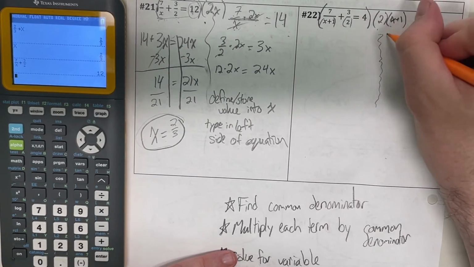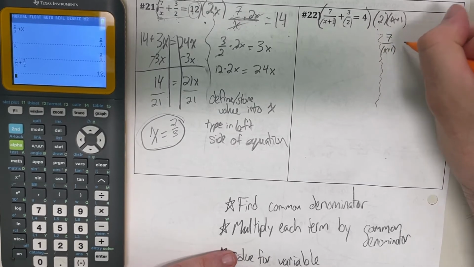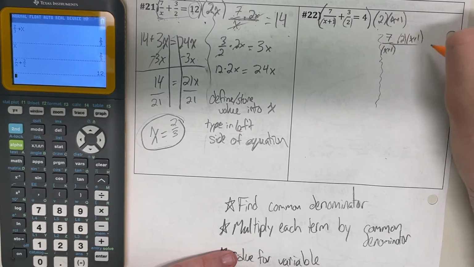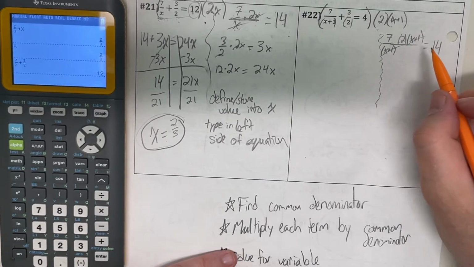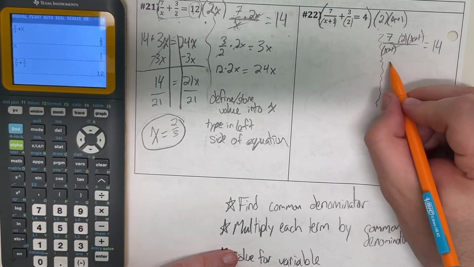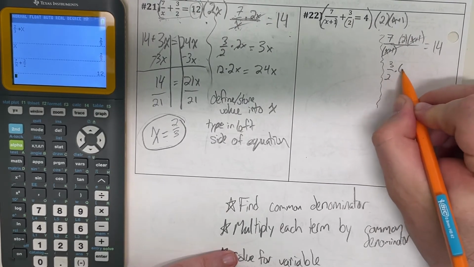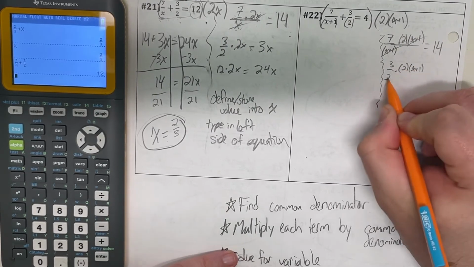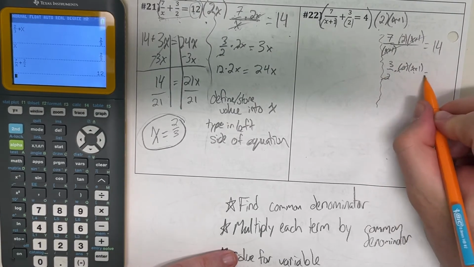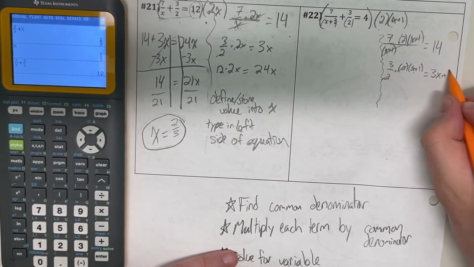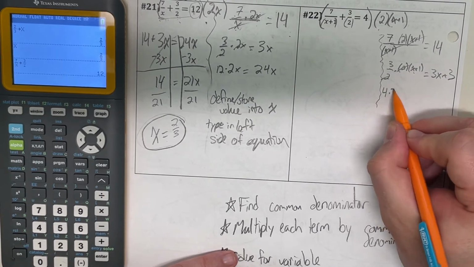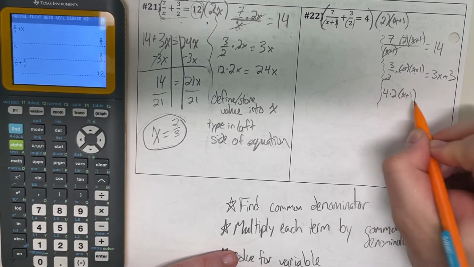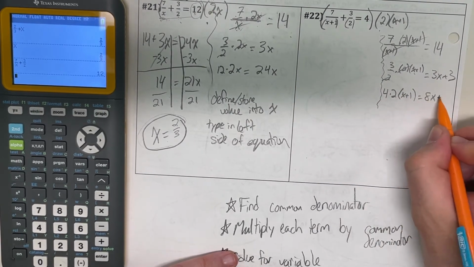So my first term, I have 7 over x plus 1 times 2 times x plus 1. What cancels out? The x plus 1, so this is just 14 again. And then second term is 3 over 2 times 2 times x plus 1. The 2's cancel out, so we have 3 times x is 3x. 3 times 1 is 3. Then we have our far right side is 4 times 2 times x plus 1. So I can say this is going to be 8x plus 8.